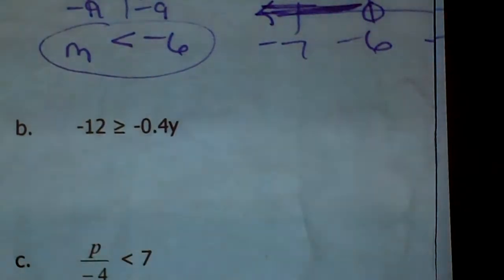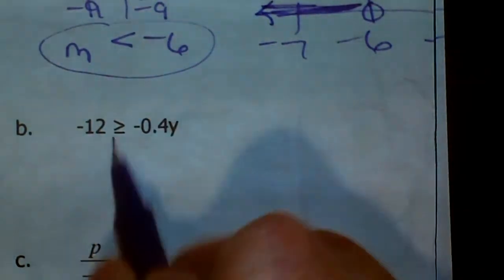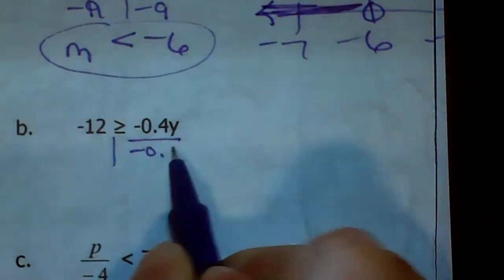All right, let's try another one. I have 12 is greater than or equal to negative 4/10 y. I'm going to divide by negative 4/10.